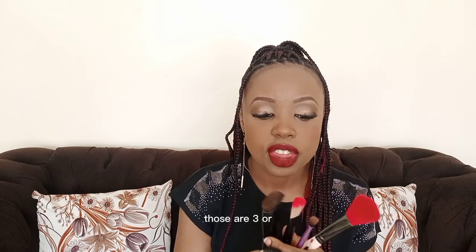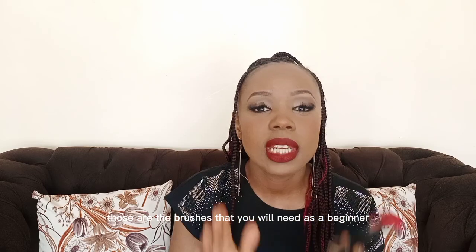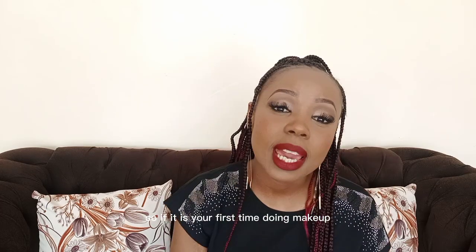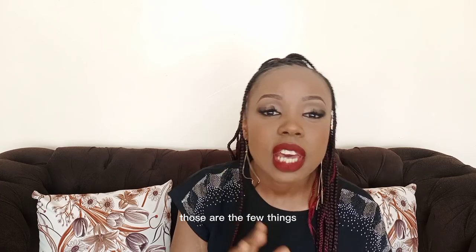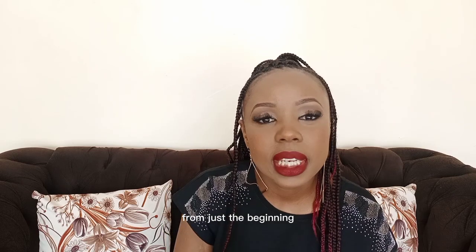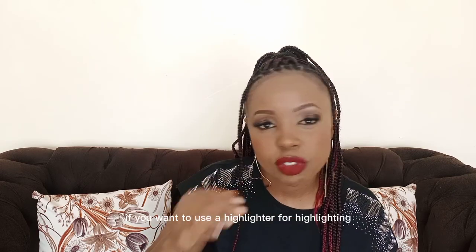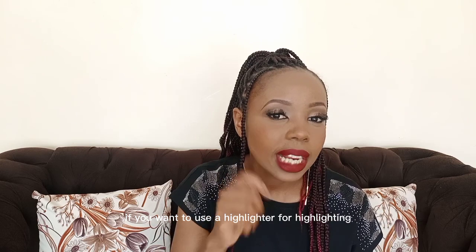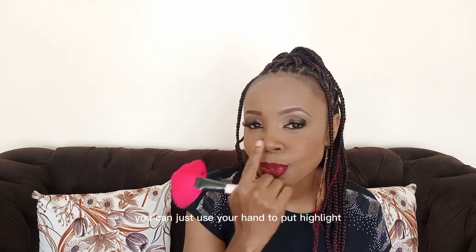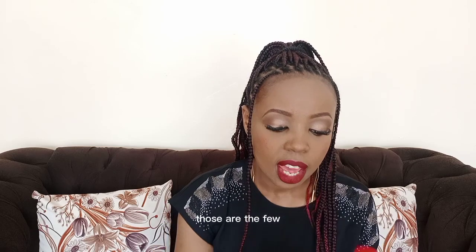So those are the brushes that you will need as a beginner when you're going to buy. So if it is your first time doing makeup, those are the few tools that you will need from the beginning. You will build up on that. If you want to use a highlighter for highlighting, there's also a brush for highlighting, which looks like this, but it's not necessary for you. You can just use your hand to put highlight on your face, so it's not necessary.